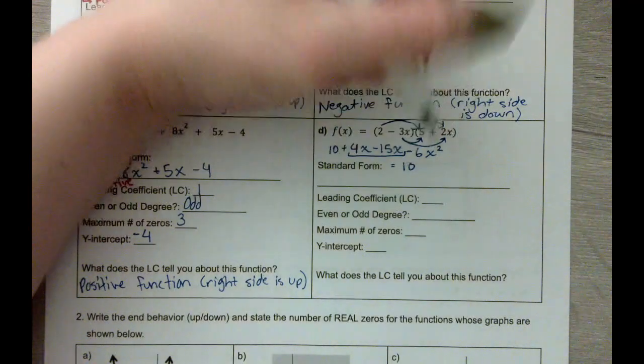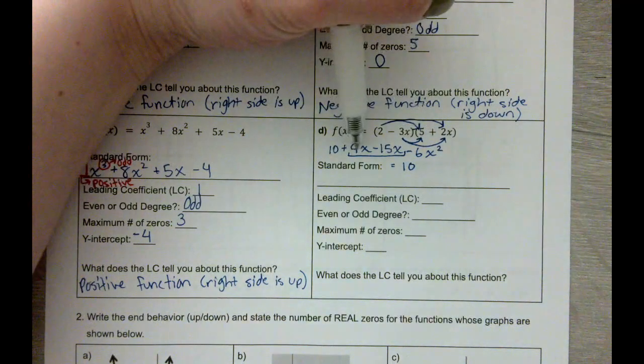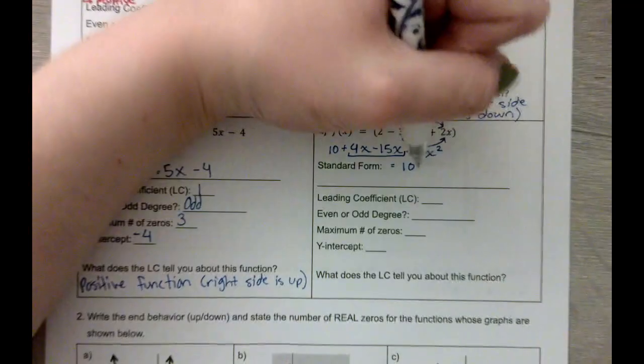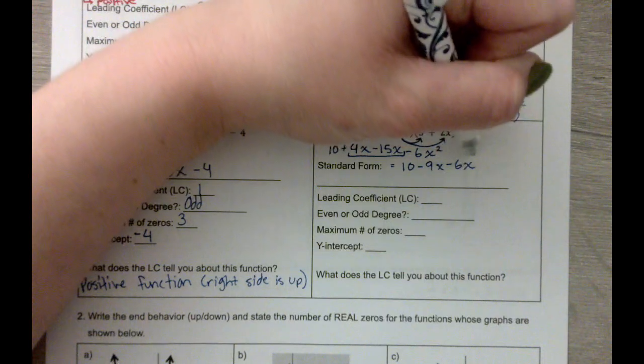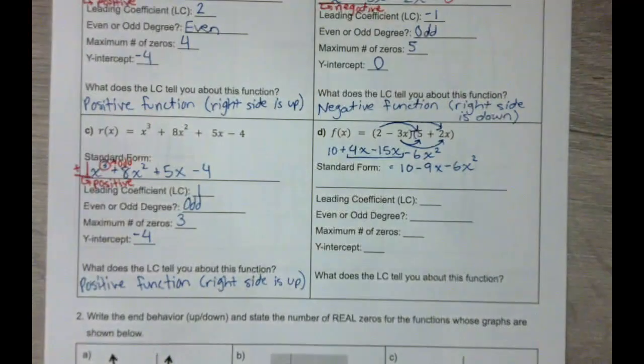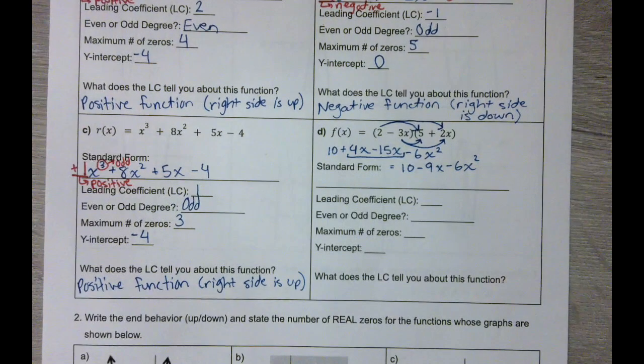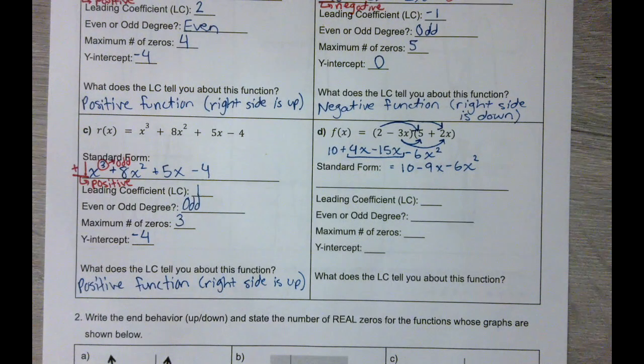That's going to give me 10. And then we have 4x minus 15x. That's a -9x minus 6x squared. And then how this turned out, we have our numbers, but they're in the backwards order.